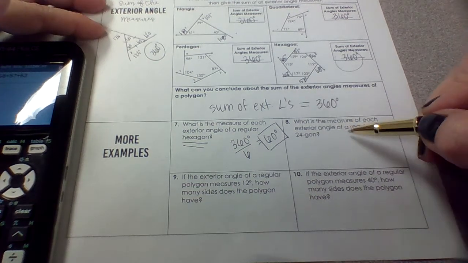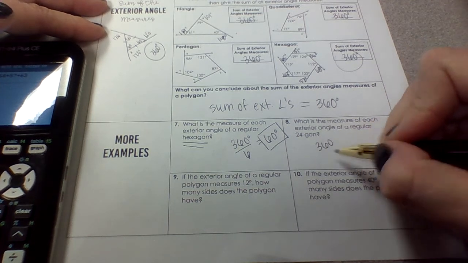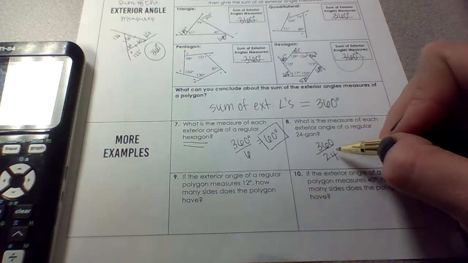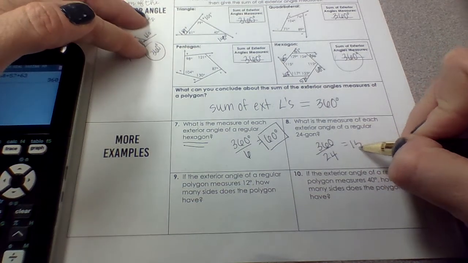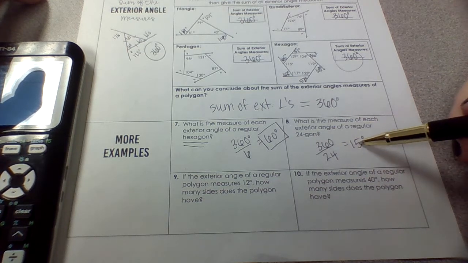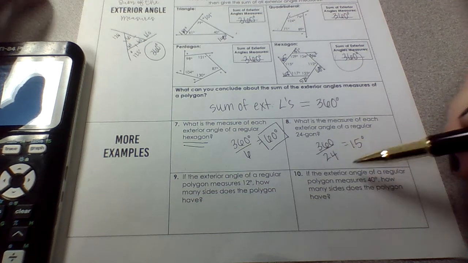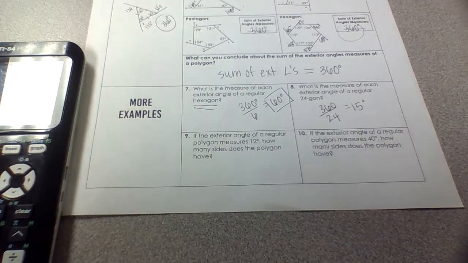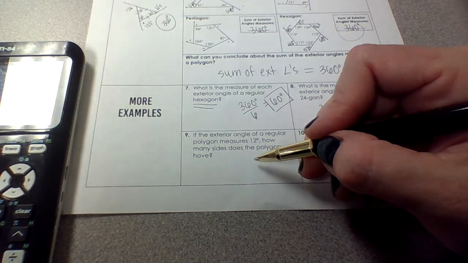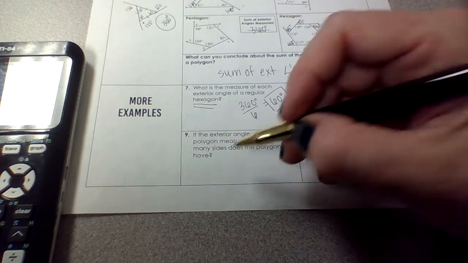Okay, what is the measure of each exterior angle of a regular 24-gon? Exterior angles add up to 360. Easy, divide by 24. So 360 divided by 24 is 15 degrees each. It would make sense that in a 24-gon, each exterior angle would be smaller, right? There's a lot more angles to add up to 360. Okay, let's look at number 9. If the exterior angle of a regular polygon measures 12 degrees, how many sides does the polygon have?